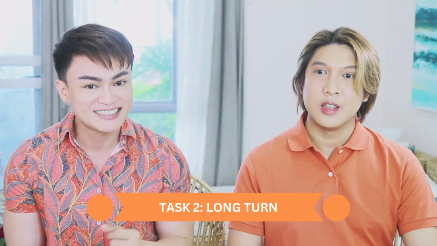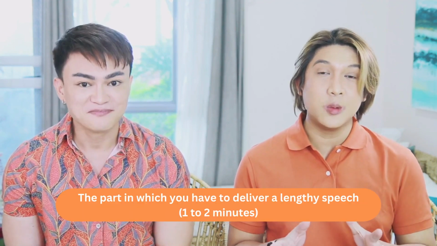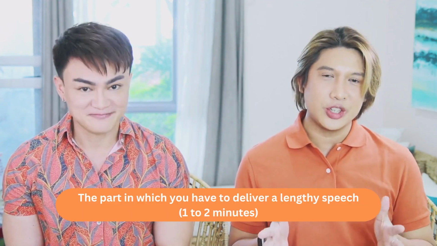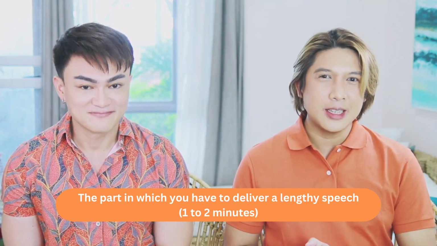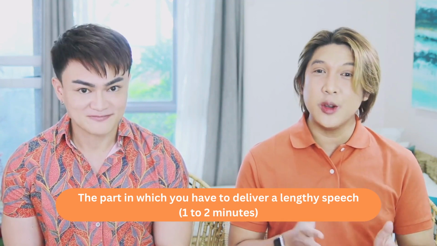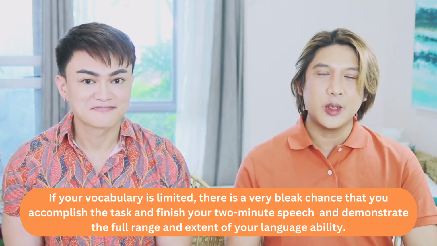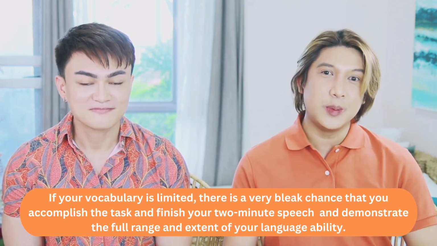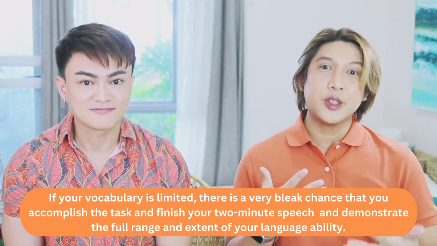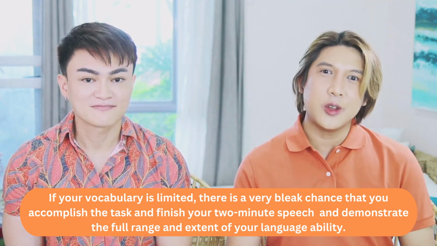But why is it, Sir Brian, that it's important for candidates to build their vocabulary in task 2? That's because task 2 is considered the long turn. This is the part in which you're supposed to deliver a lengthy speech, approximately 1 minute minimum to 2 minutes. So if your vocabulary is very limited, there is a very bleak chance that you're going to be able to accomplish the task, finish your 2-minute speech, and demonstrate the full range and extent of your language ability. So it's really very important that you build your vocabulary, especially for this part of the examination.